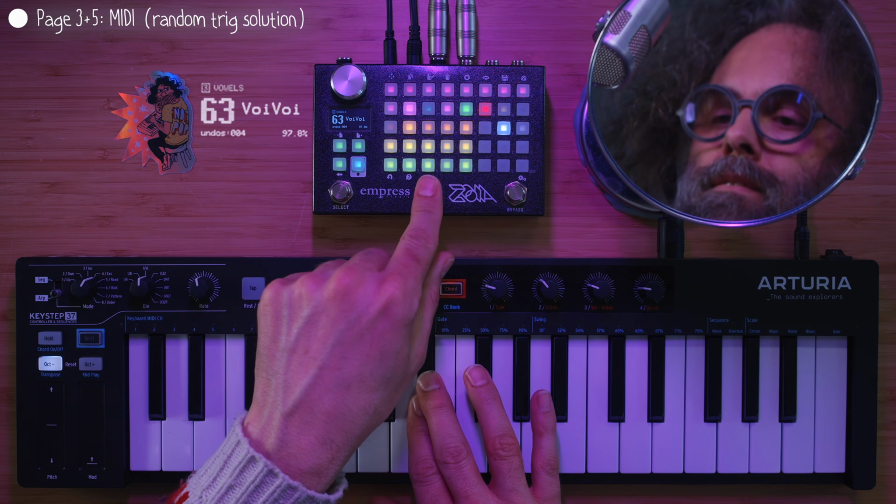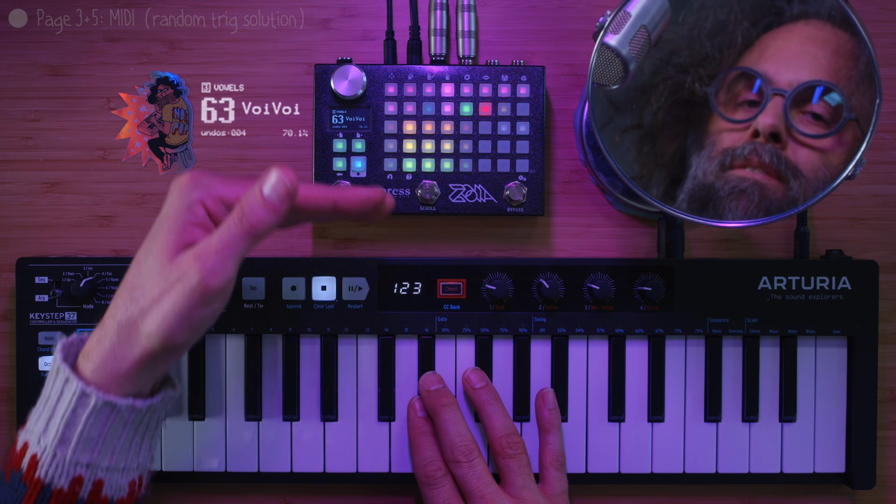Whereas this is always just advancing 1 step.